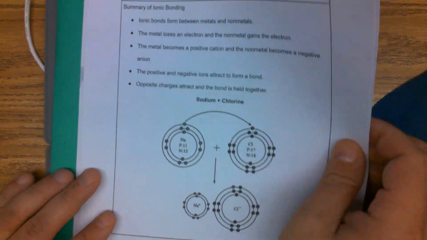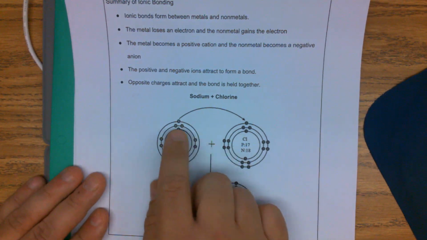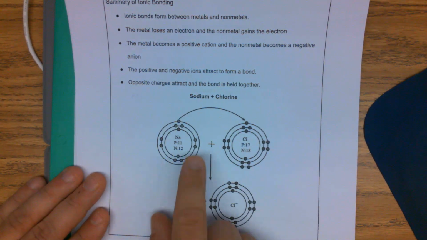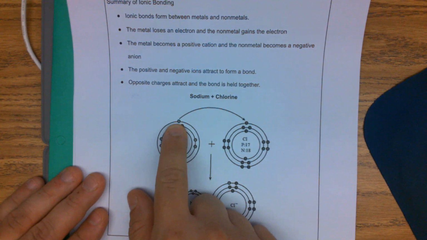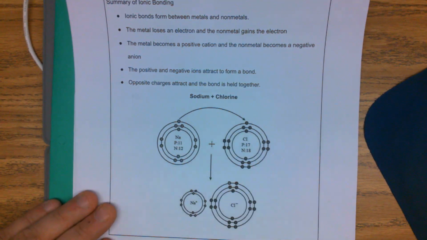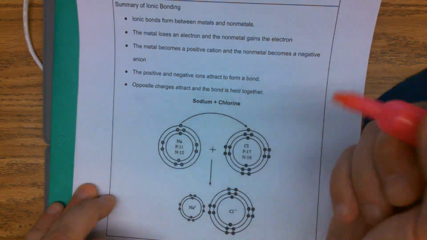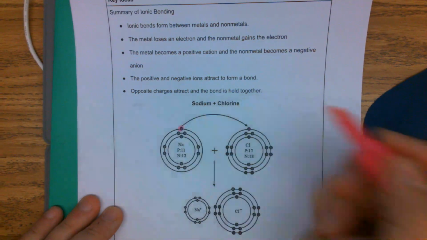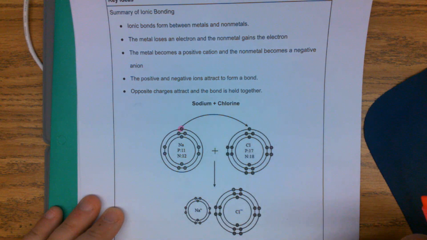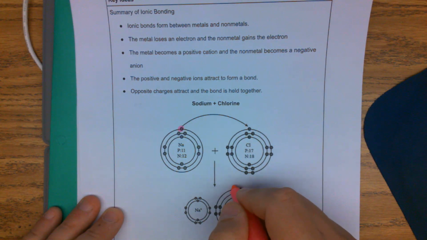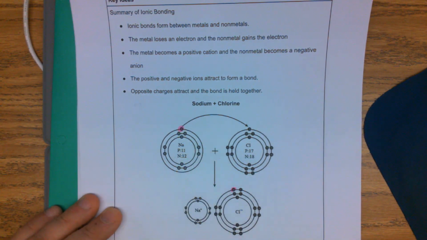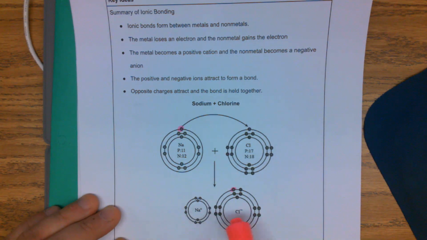So the basic idea is when we look at an ionic bond, we have a transfer. So one electron is lost from sodium and gained to chlorine. If we put some color for this, we can see that the electron that is on sodium here is going to be added to chlorine, so that one that we have here is going to be transferred over. When this loses, we get a positive charge. When this gains, we get a negative charge, and then opposite charges subtract.